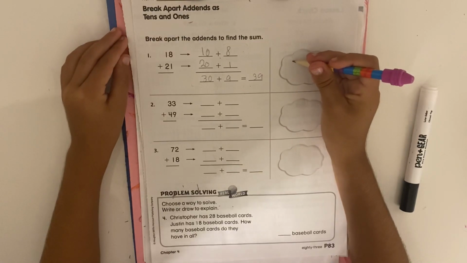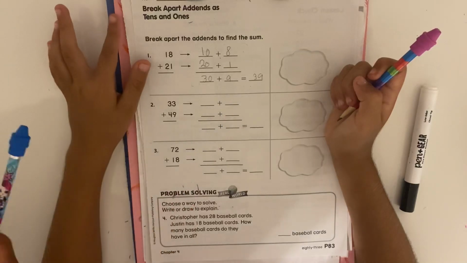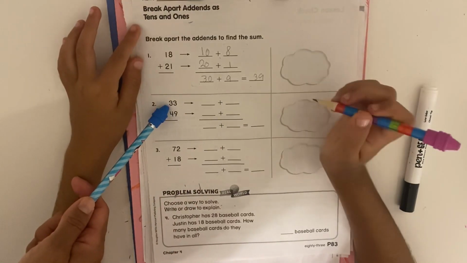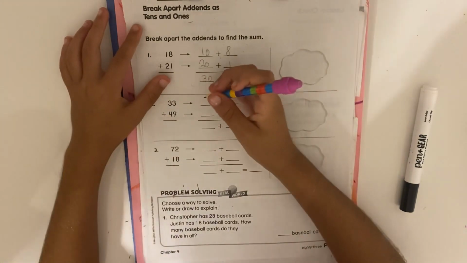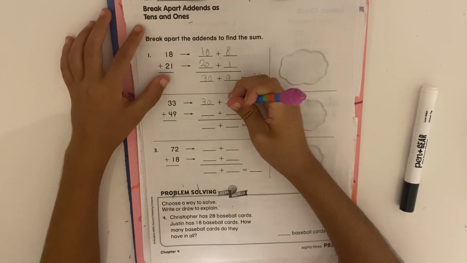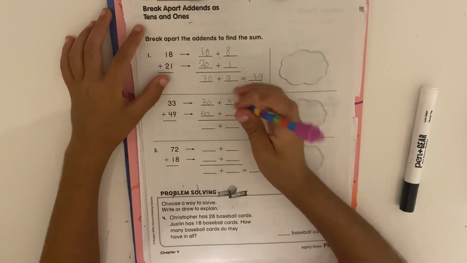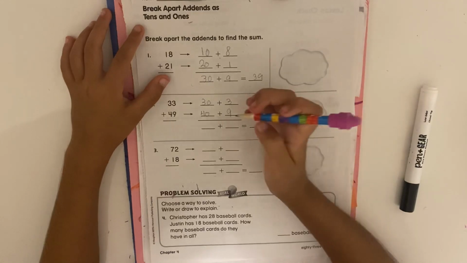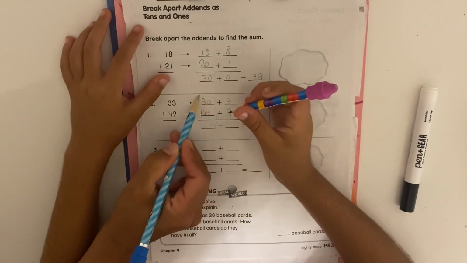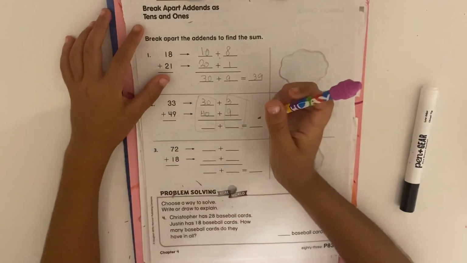This part here is just in case you need to break a number even further down. Okay? Let's try number 2. How would you break apart 33 into tens and ones? Okay, so now, like I said, add the tens and add the ones.